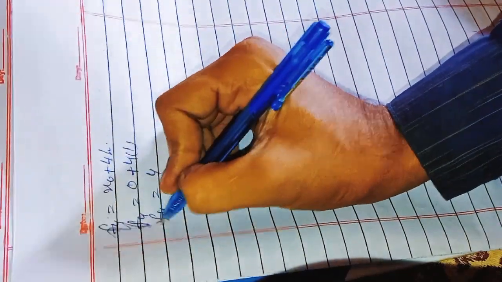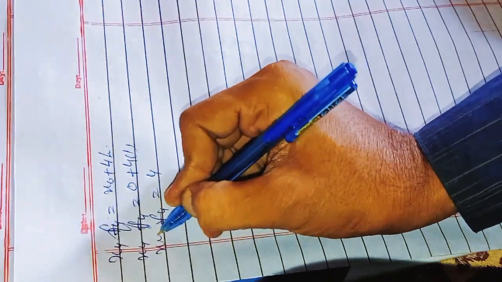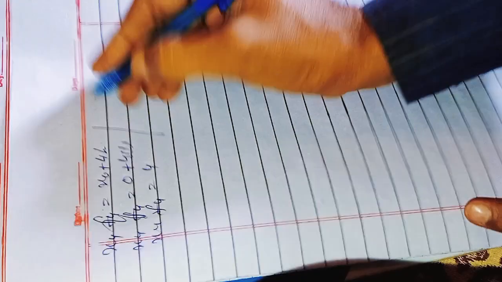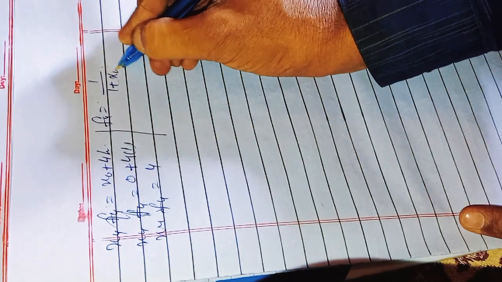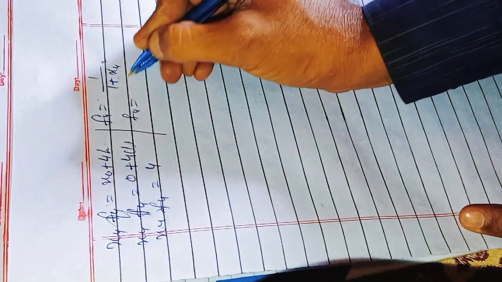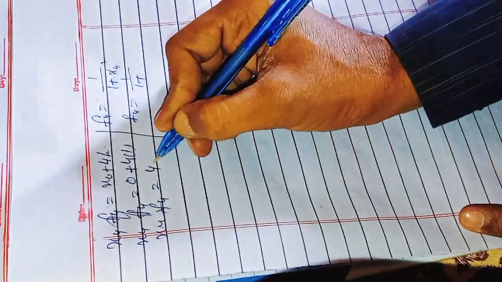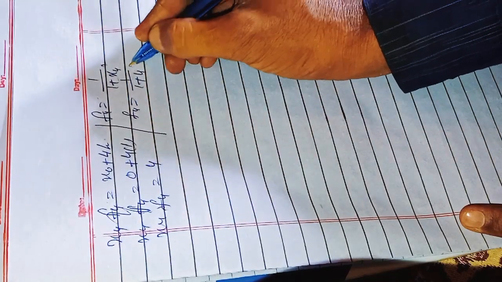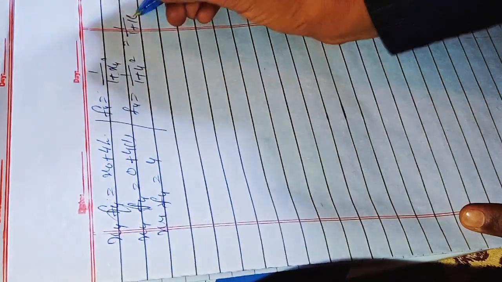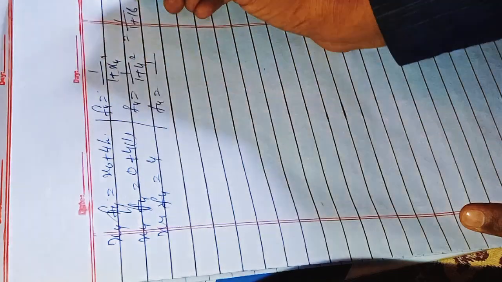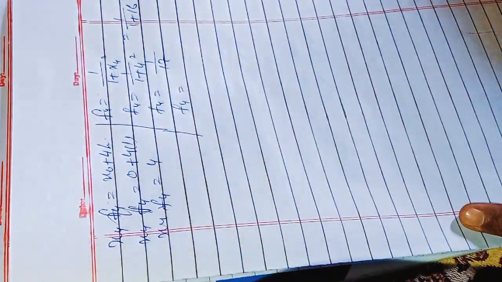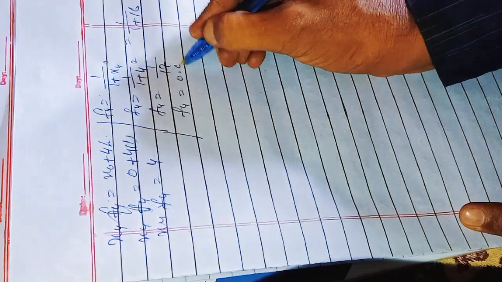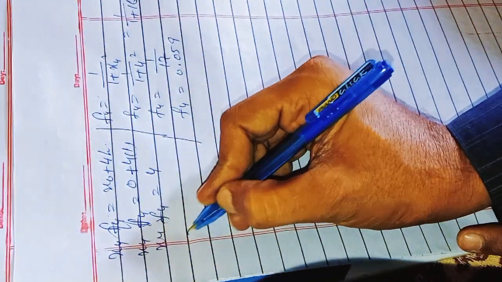Now with the help of x we find f. f4 is equal to 1 upon 1 plus x4 square, so it becomes 1 upon 1 plus 4 square, which is 1 upon 1 plus 16, so 1 upon 17, which equals 0.059.